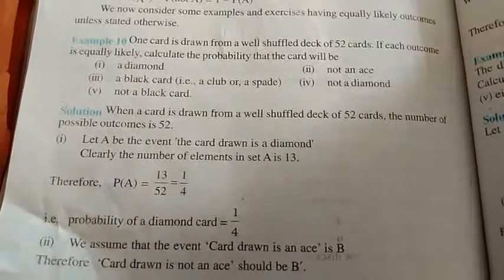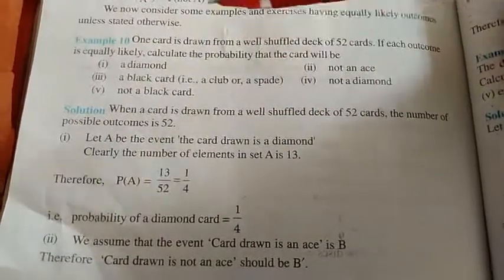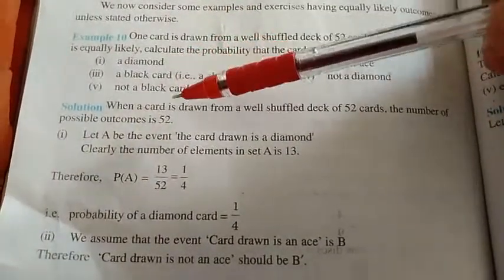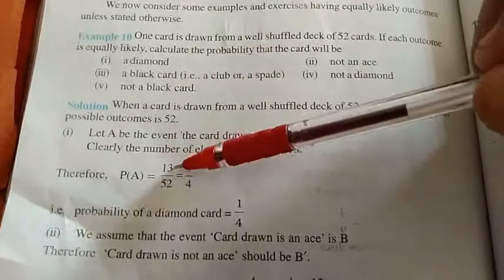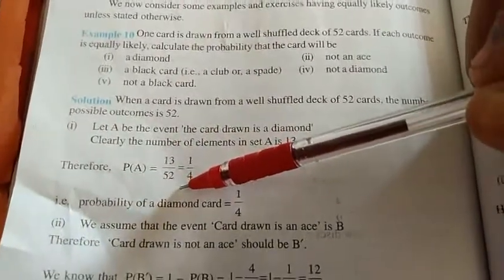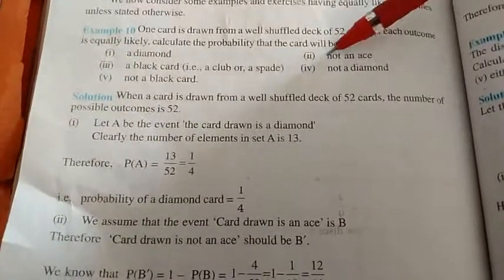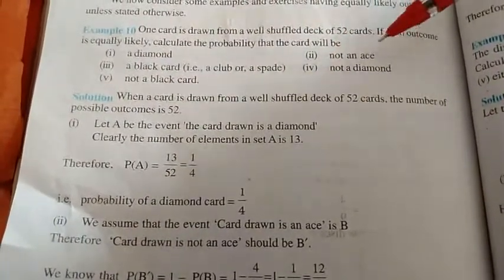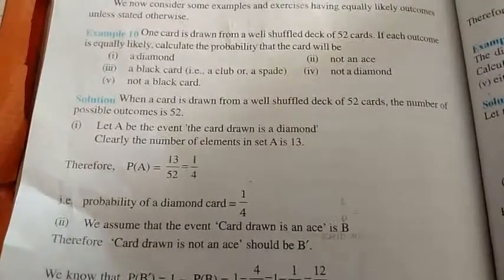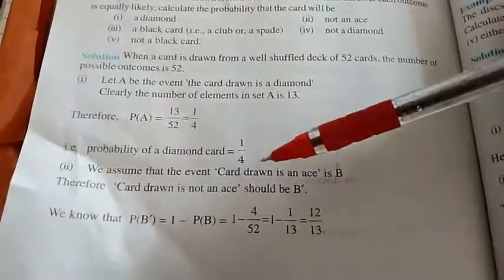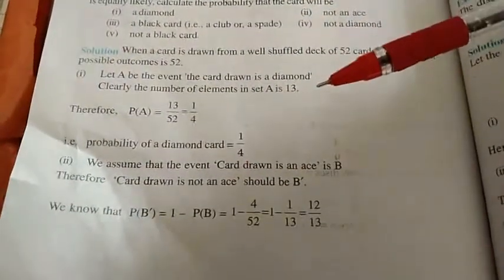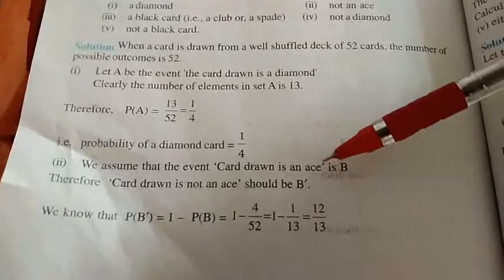Hope you know the different types of cards, right? How many diamond cards will be there? 13. So probability of that event is going to be 13 divided by 52. Then what is the probability that it is not an ace? So when we have a not event, we can find the probability for that event and then subtract from 1. That will give you the not event. So let us find what is the probability to get an ace card. How many ace cards will be there?